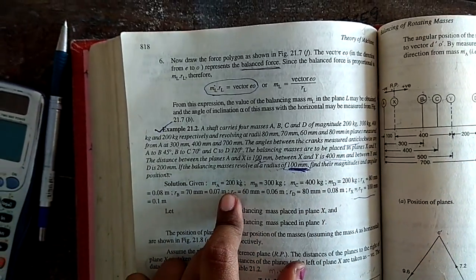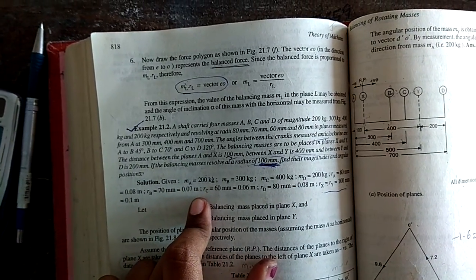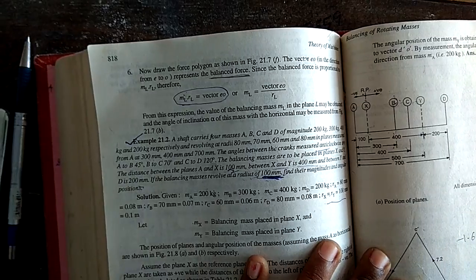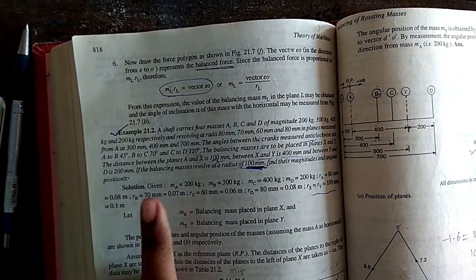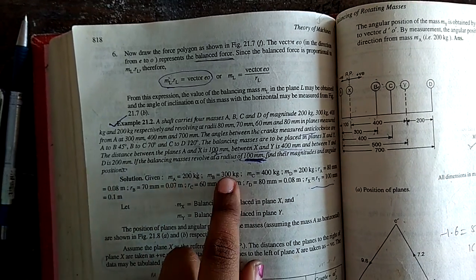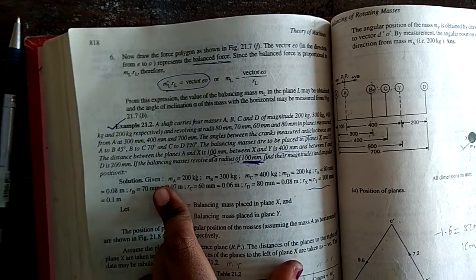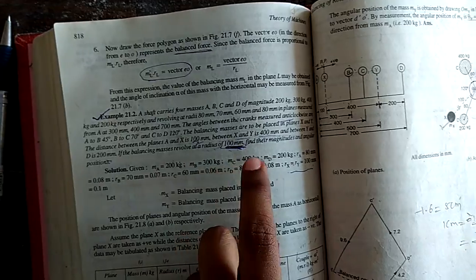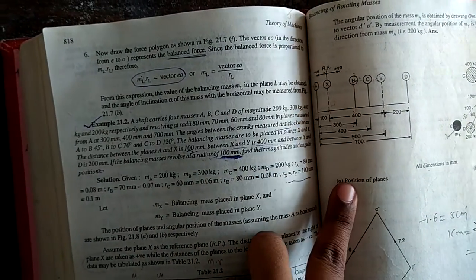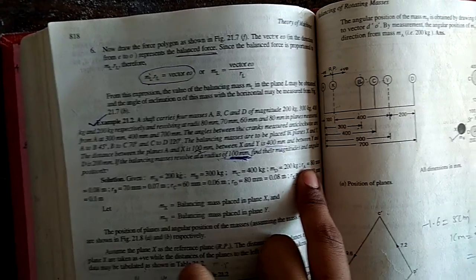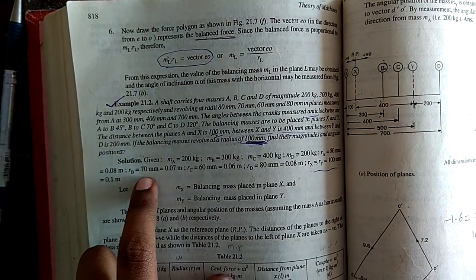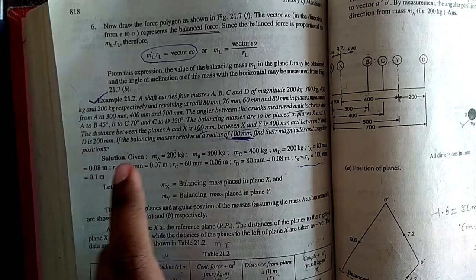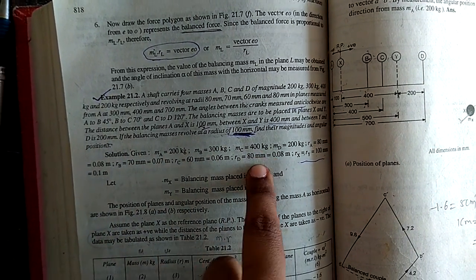A shaft carries four masses A, B, C, and D of magnitude 200 kg, 300 kg, 400 kg, and 200 kg respectively, with the radius 80 mm converted into meter. The same thing applies for B, C, and D.